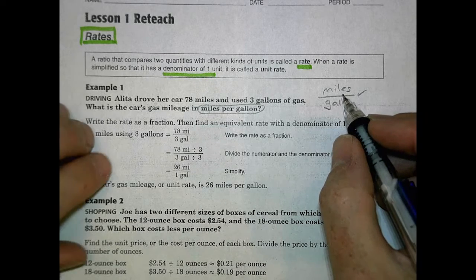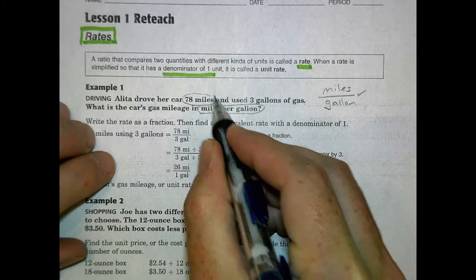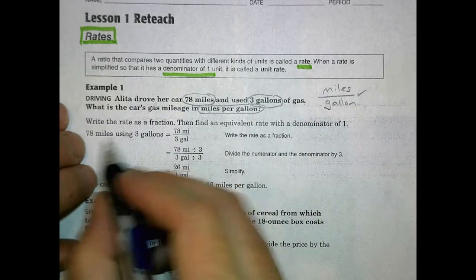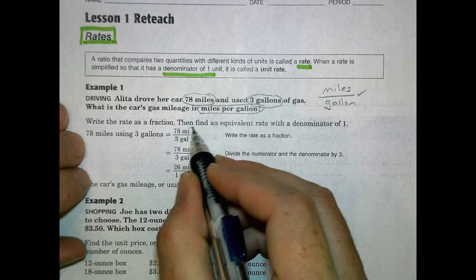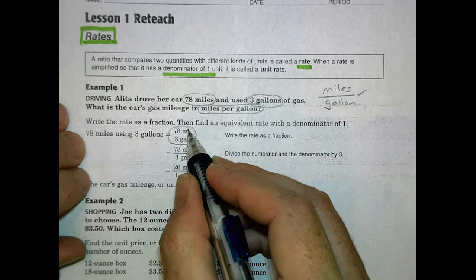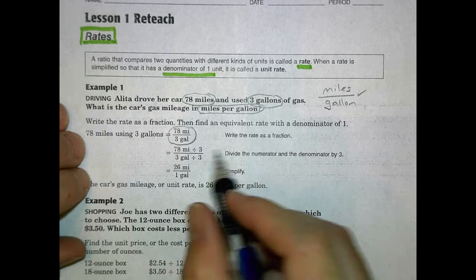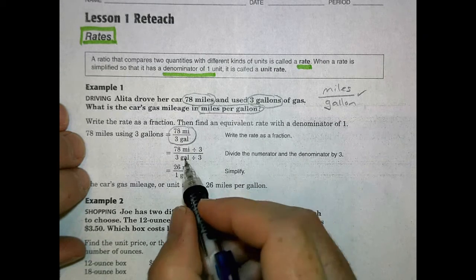So in this case here, we're going to take the numbers they gave us, 78 miles and 3 gallons, and write it out like this. This is turning the rate into a fraction essentially, 78 divided by 3. Now in the example here, they show you, well, we're going to divide the top and the bottom by 3, right?